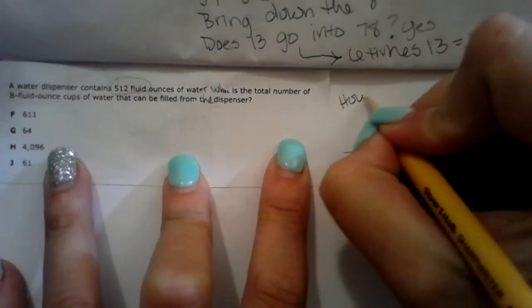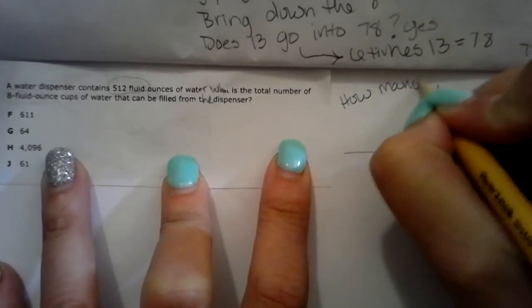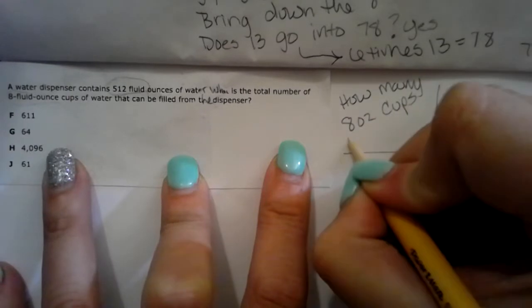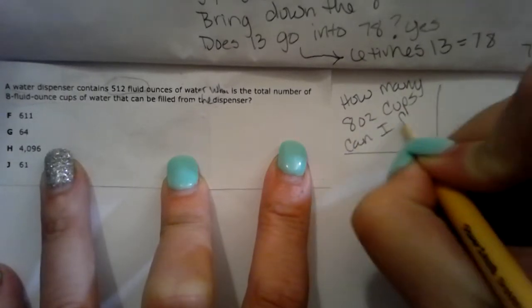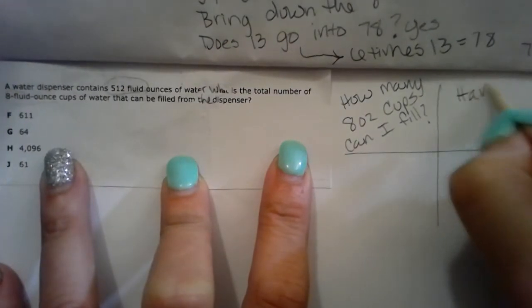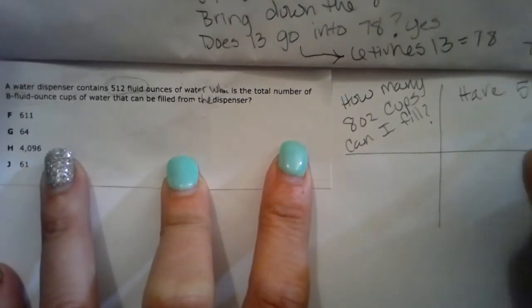How many 8-ounce cups can I fill? Okay. Important information is I have a total of 512 ounces.